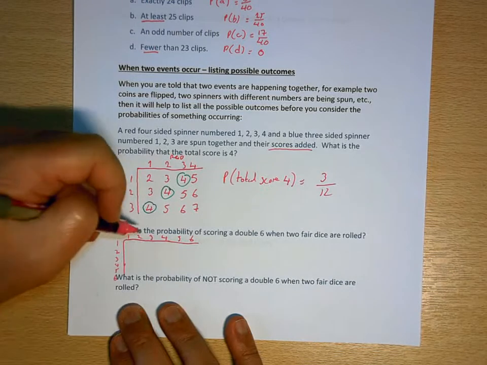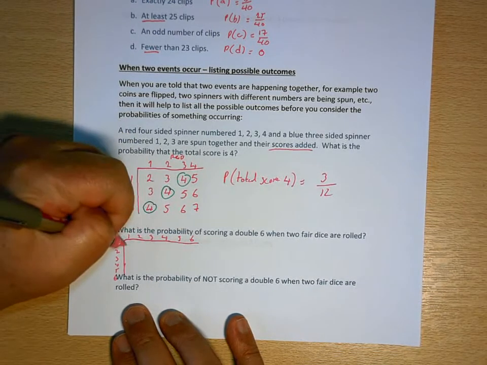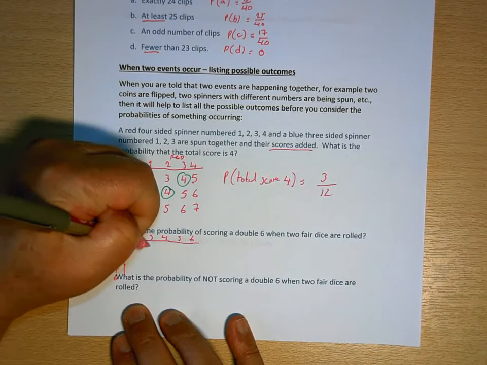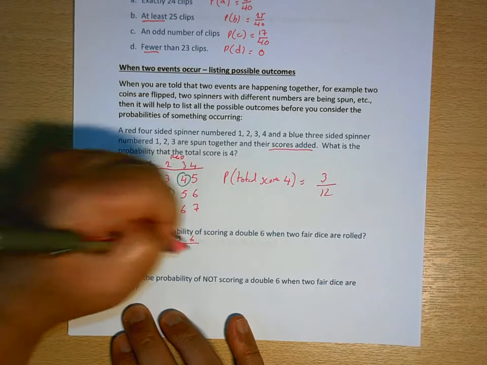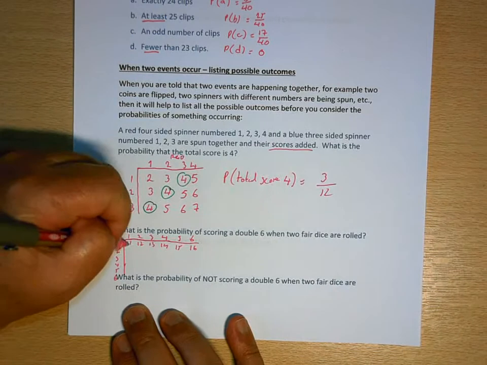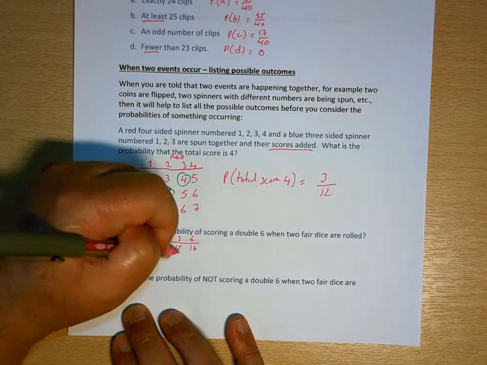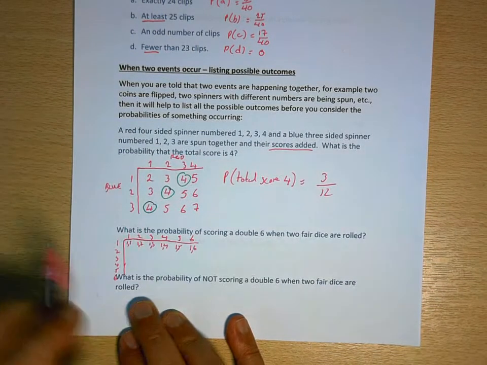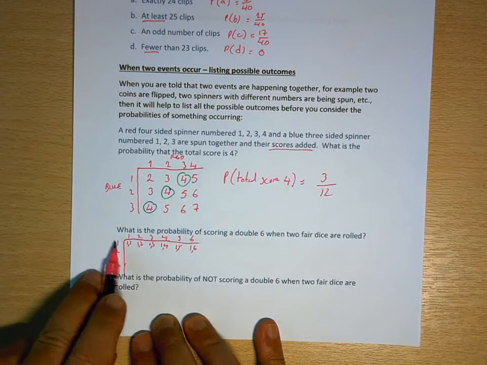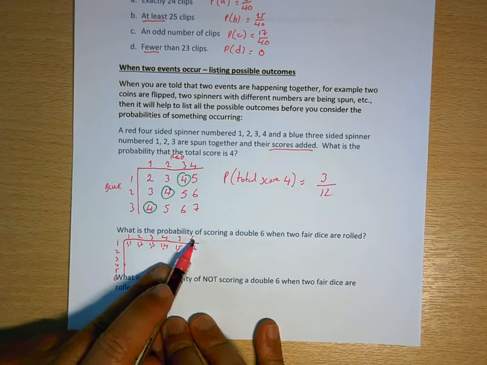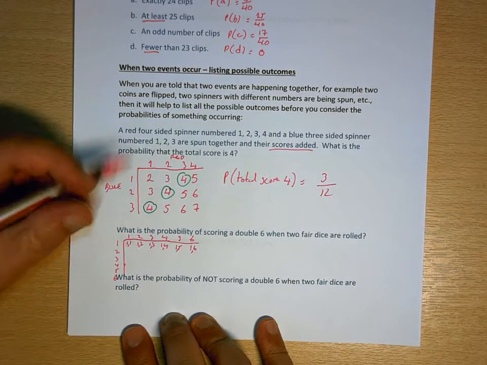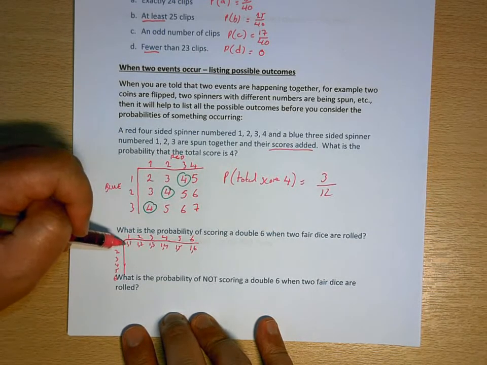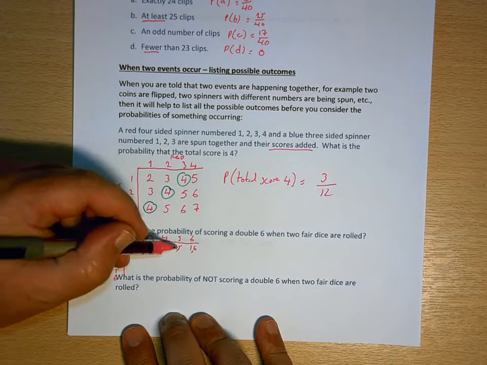Then when we roll the 2 dice, we could have a 1, 1, a 1, 2, a 1, 3, a 1, 4, a 1, 5, a 1, 6. On the first dice we got 1, 2, 3, 4, 5, 6. On the second dice we got 1, 2, 3, 4, 5, 6. So I could end up with a double 1, a 1, 2, a 1, 3, a 1, 4, a 1, 5, or a 1, 6.